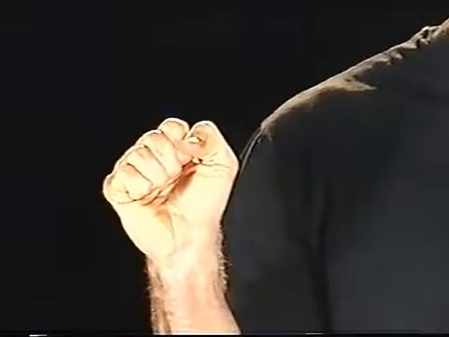How to clench your fist? First start with the second knuckles, then with the third knuckles, close your fist strongly, and then the thumb goes over.